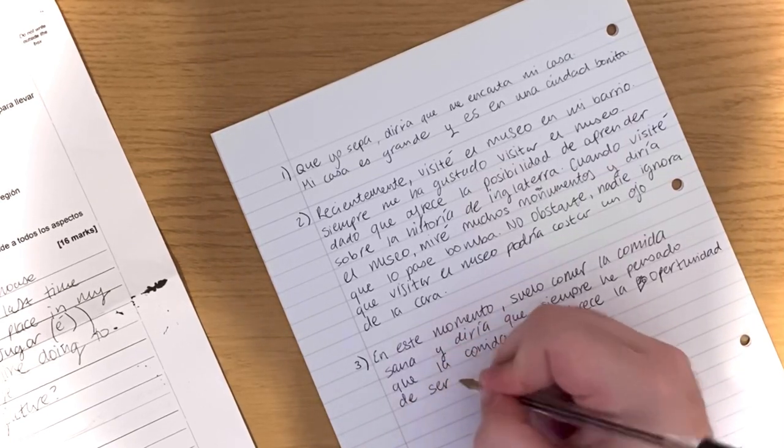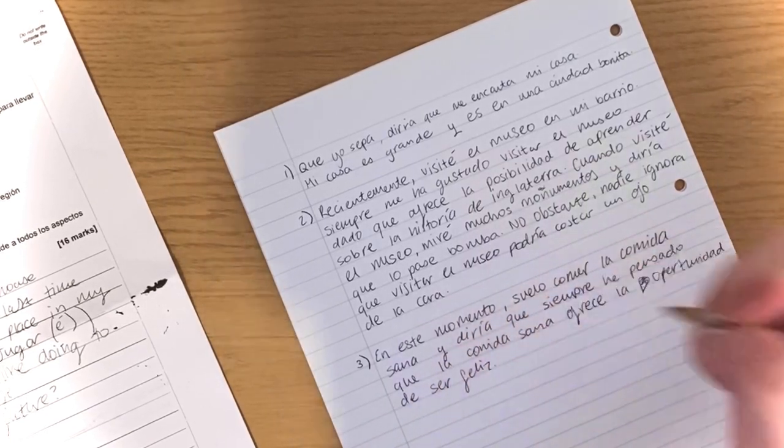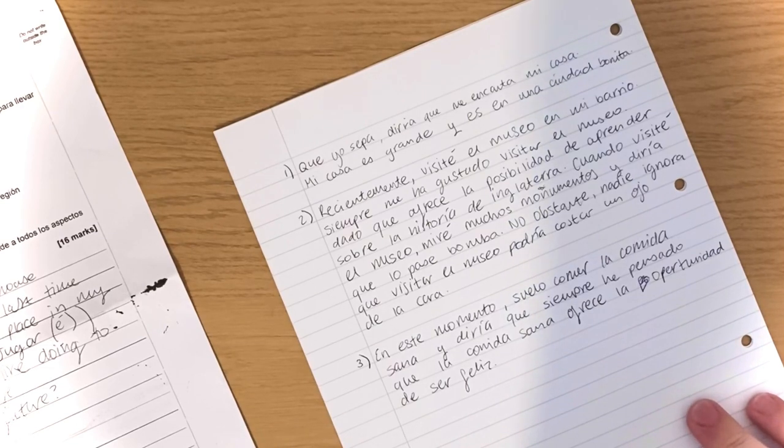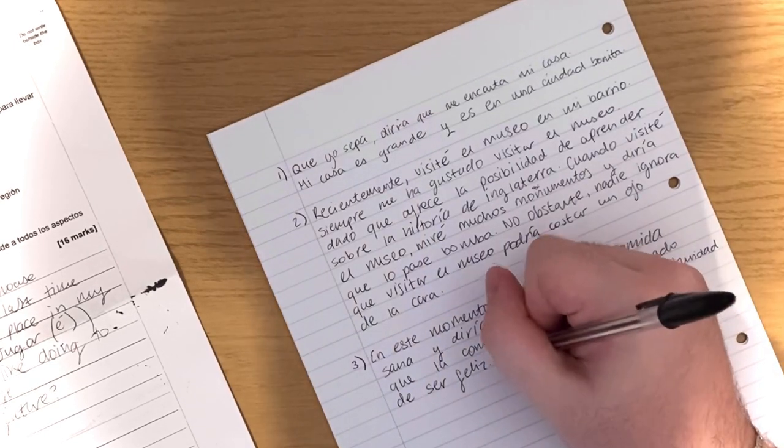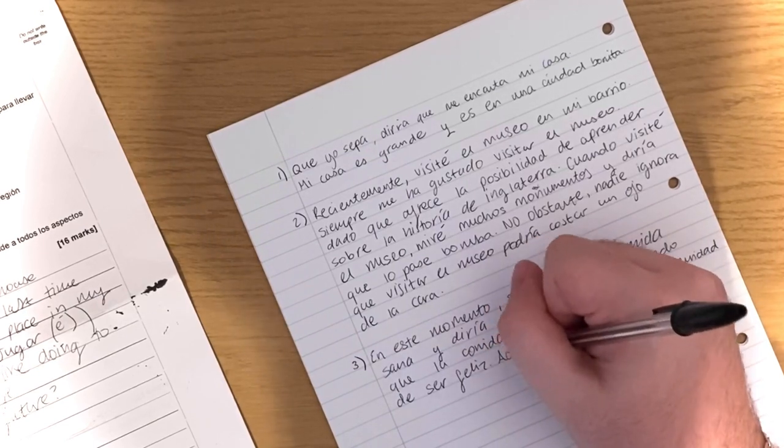De ser feliz. I don't know why healthy food would make you happy, but that's just a general example of what you could do. So now we've got a little bit about food. I'm actually going to mention something else as well, because I don't want to leave it just as that. I'm going to throw in a connective.